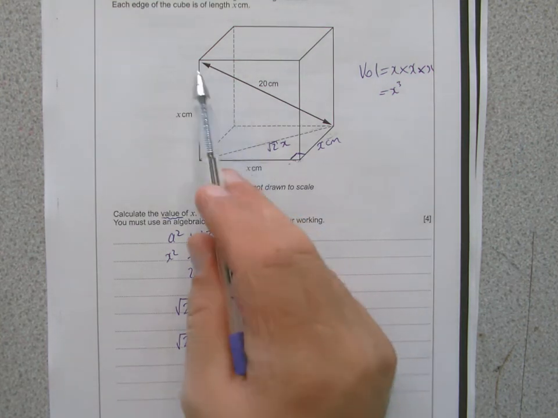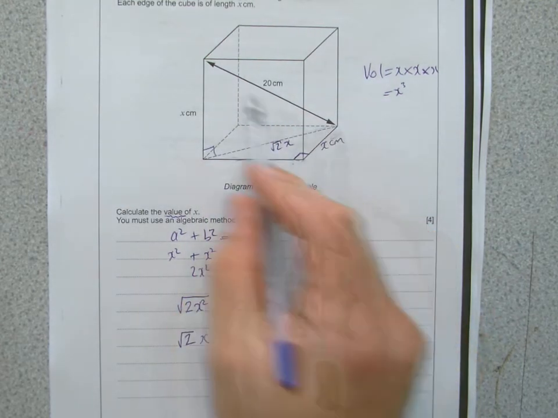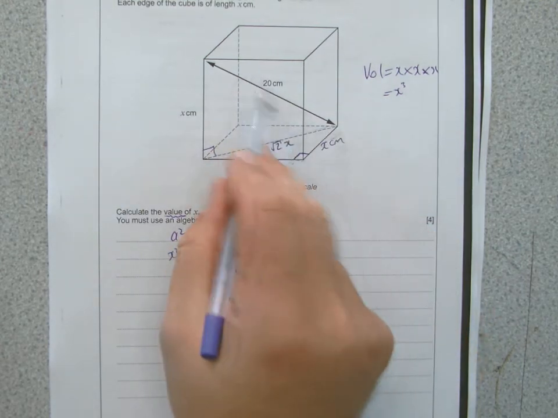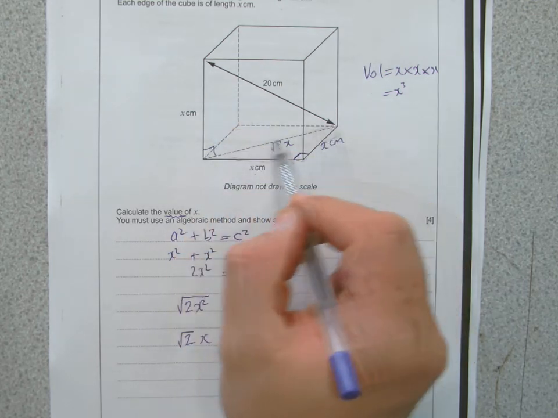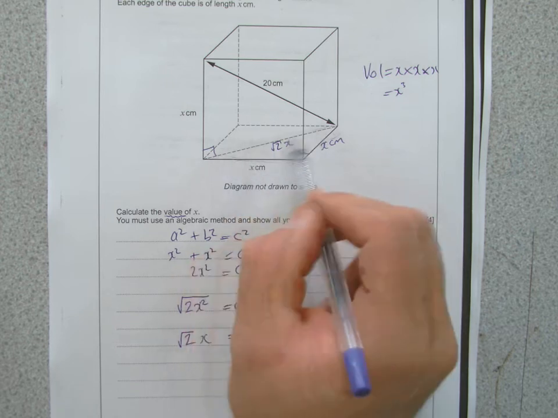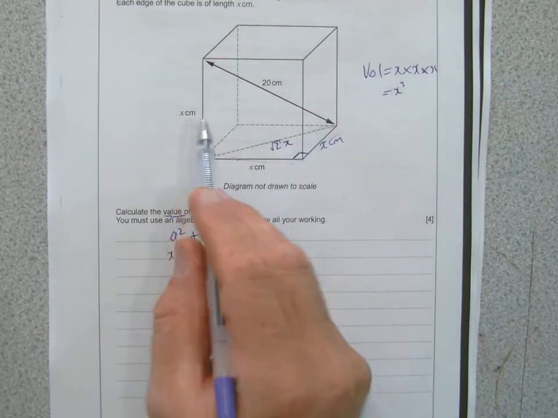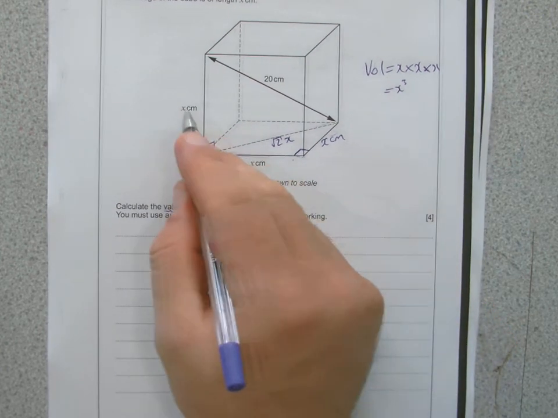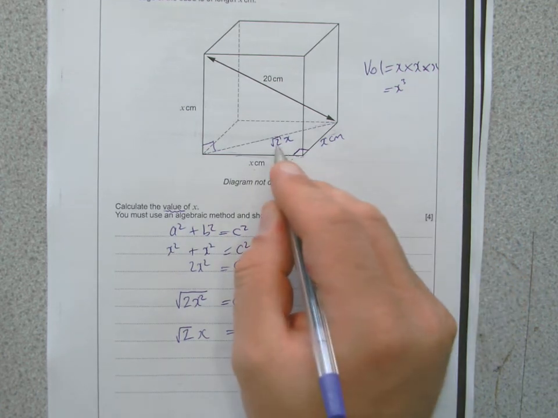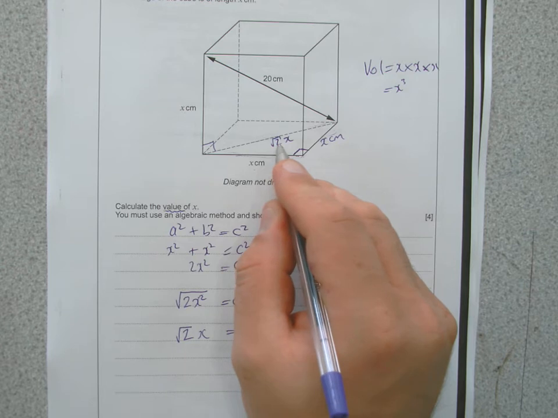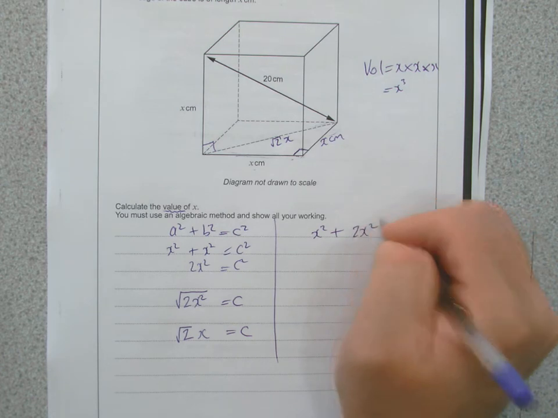Now, can we see another triangle? Pythagoras again. Notice now there's a vertical triangle, where this is your hypotenuse. You've got your dotted line as one of the smaller sides, this vertical edge here as another side, and you've got your hypotenuse there. So you're going to have Pythagoras again. This time you'll have this squared, plus x squared. Now if we square this, you'll have 2x squared, won't you?